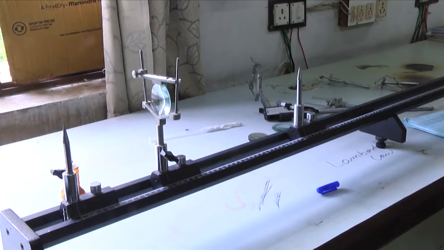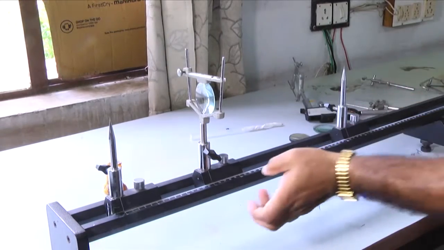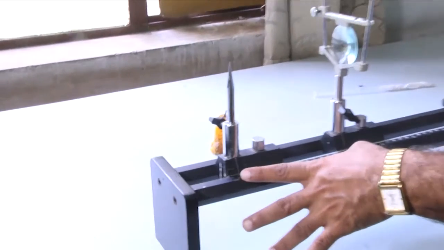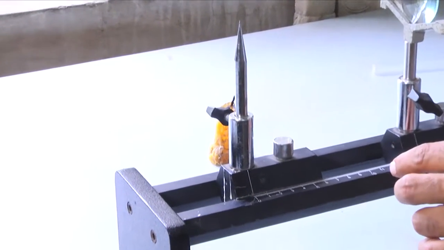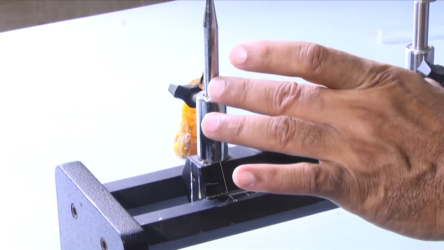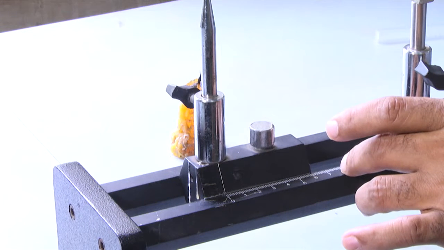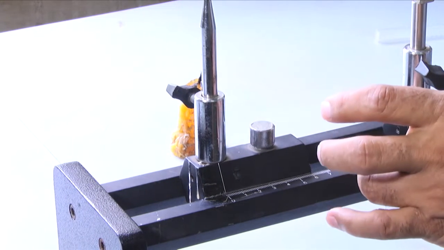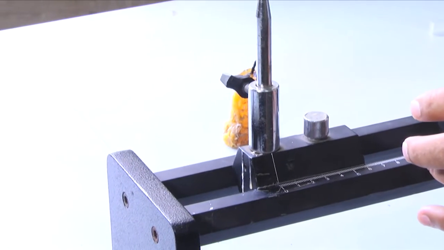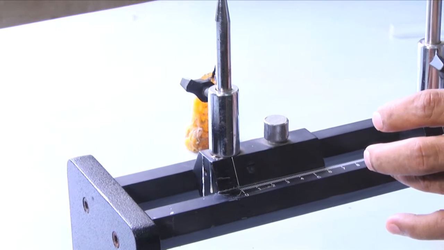So what happens? I kept it at 15. That means this u value is now close to f. If the object is at f, the image is at infinity. If it is greater than f, the image comes from infinity towards the lens.